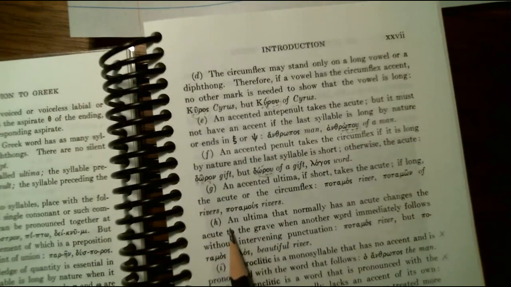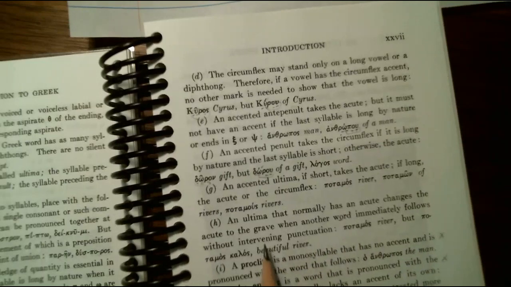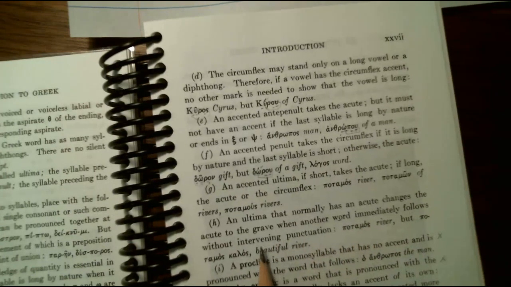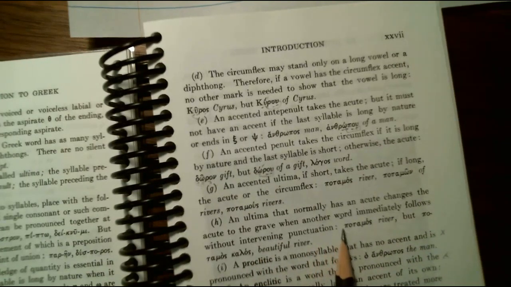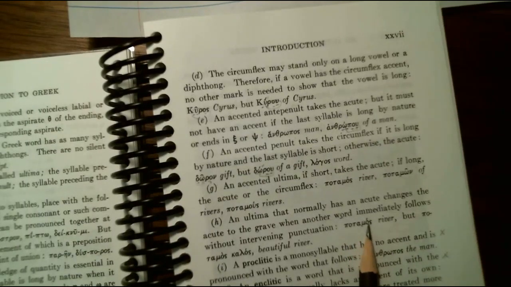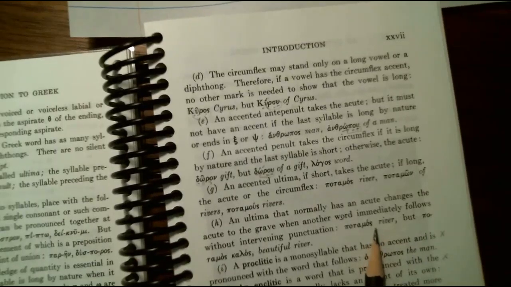Okay, let's go to letter H. An ultima that normally has an acute changes the acute to the grave, because you remember acute has 1 more and a grave has 1 more, right? When another word immediately follows without intervening pronunciation, or punctuation. For example, potamos has an acute, okay? No word following after it, so potamos, right?